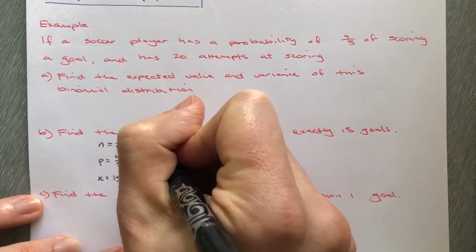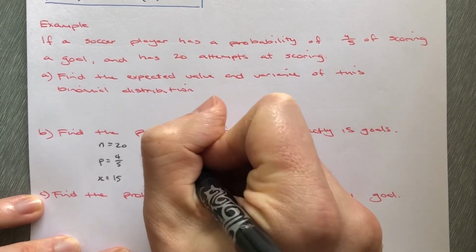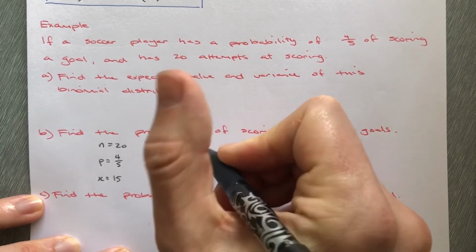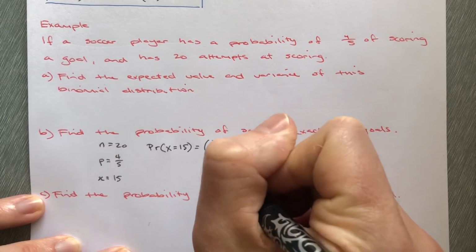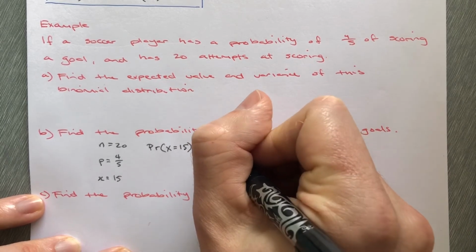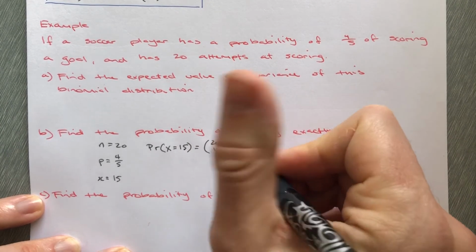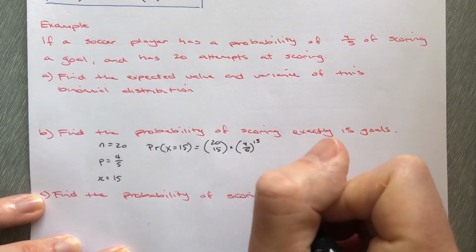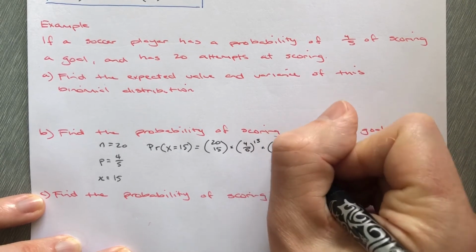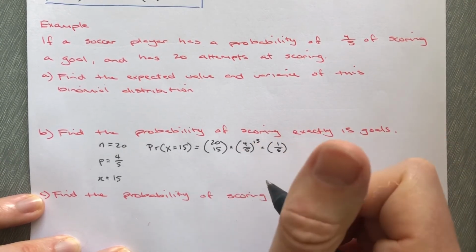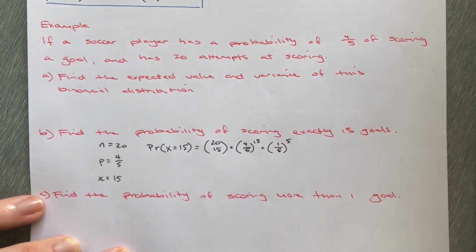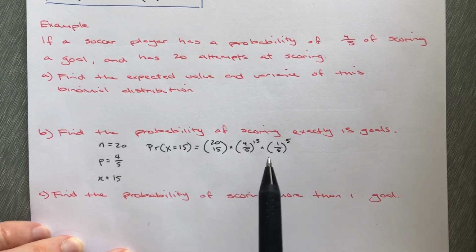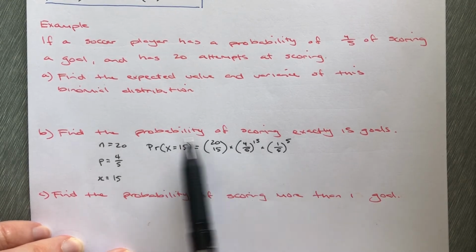So the probability that the outcome is 15 successes would be, out of the 20, we've got 15 successes, times the probability of success, which is 4/5, to the power of 15, times the probability of failure, which is 1/5, and we're going to end up having 5 failures. Now you could enter that straight into your CAS, but it's important that you can get to this step here.